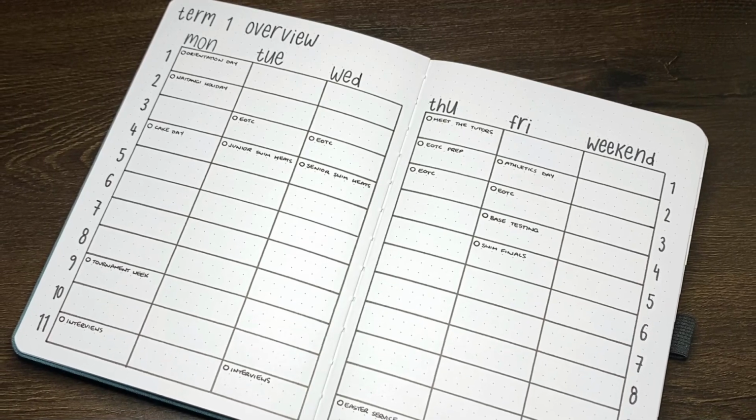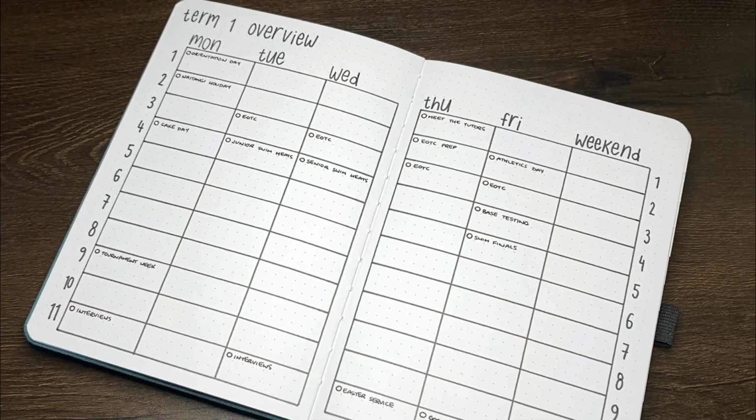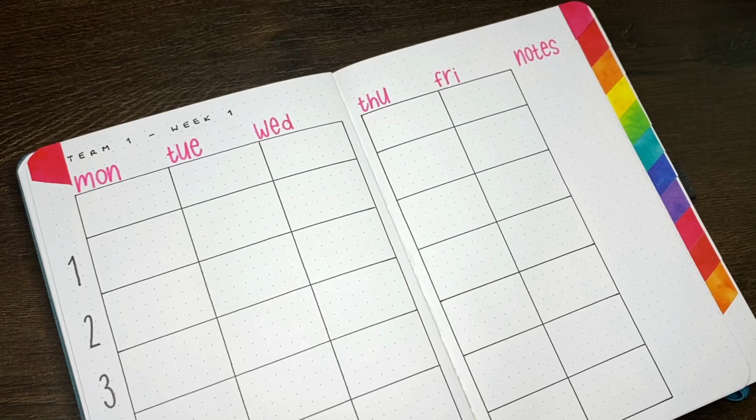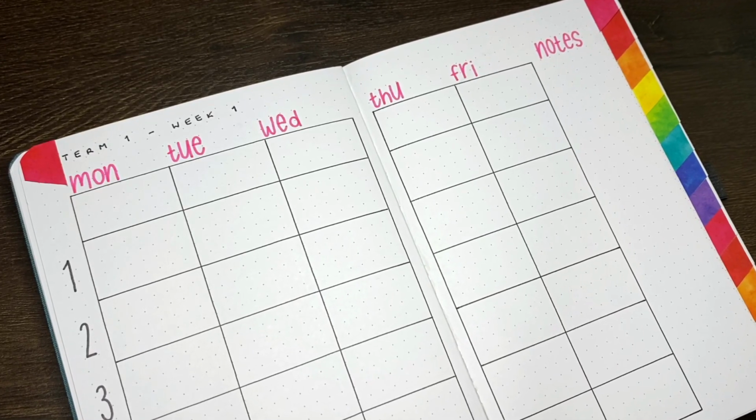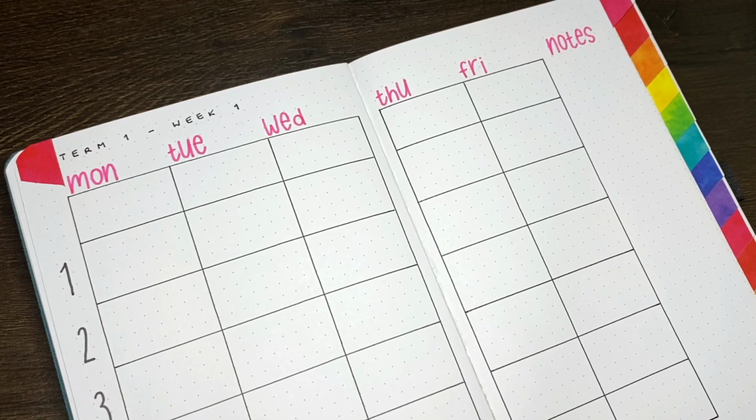Today we are setting up my teaching related pages in my everyday bullet journal. These ones are just going to be for term 1 of next year, and I'm doing things a little bit differently to how I did them in 2021.